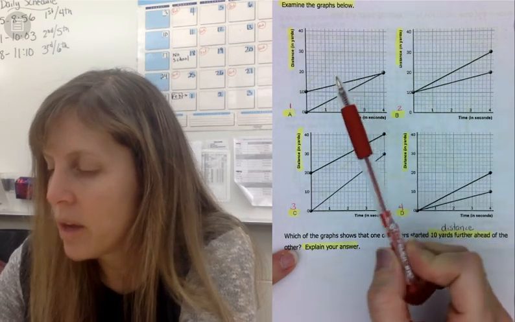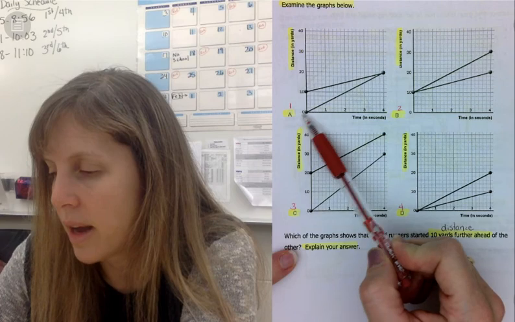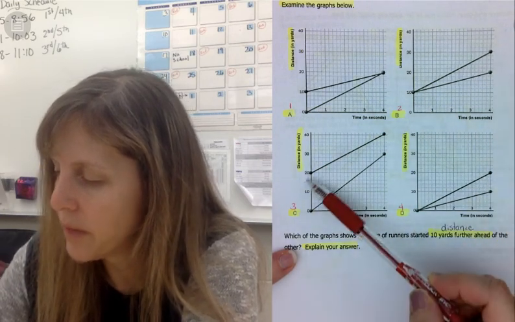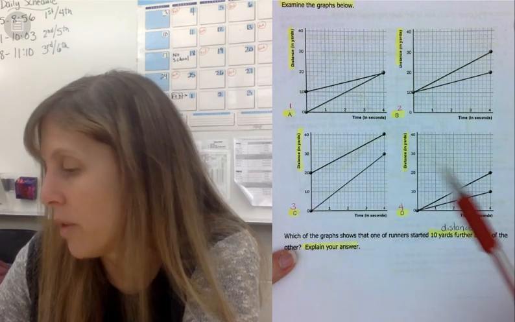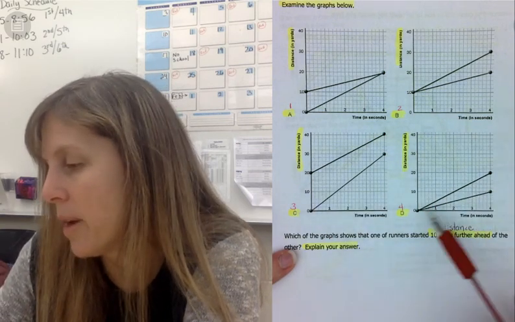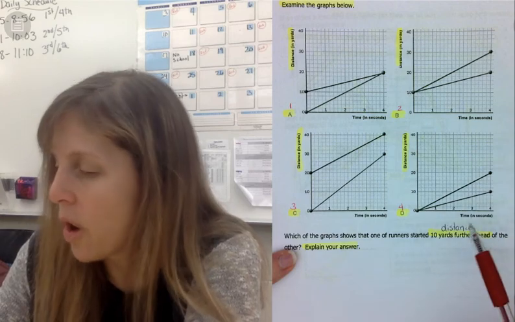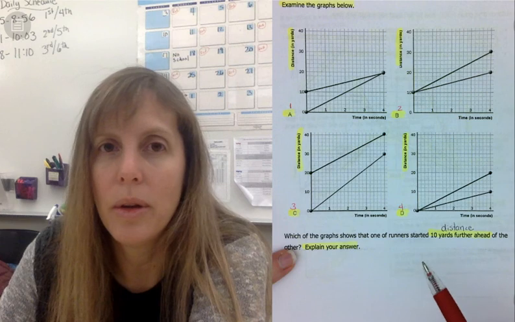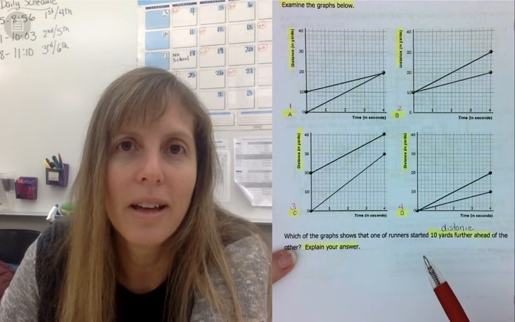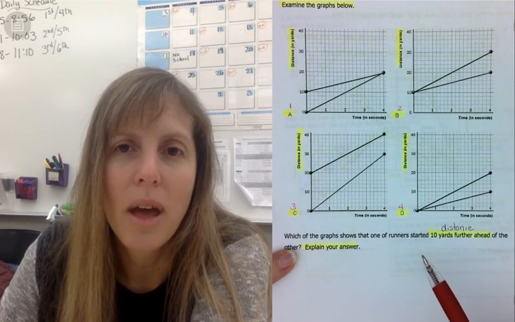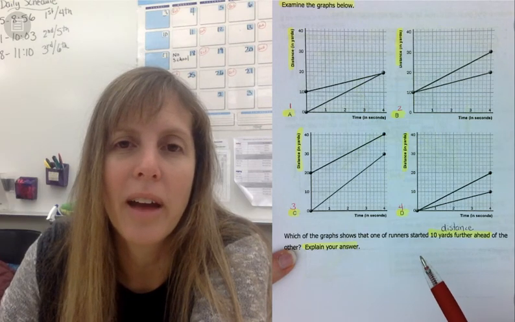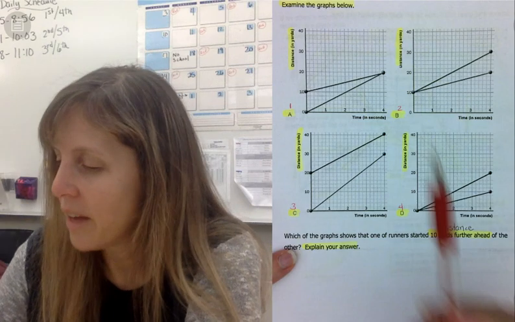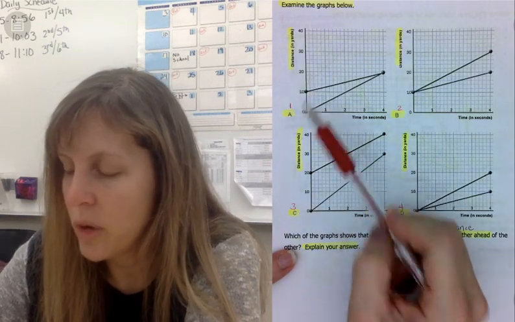Which one? So here's this runner and this runner. Runner 1, runner 2, runner 3, runner 4. So let's look at distance, right? So hold up your fingers now and tell me which graph you think shows that one of the runners started 10 yards further ahead of the other. If you guessed number 1, you are correct.